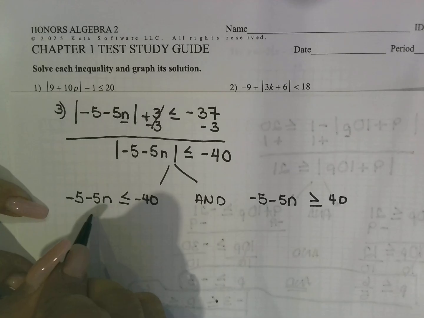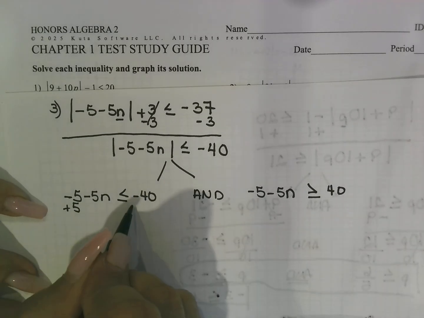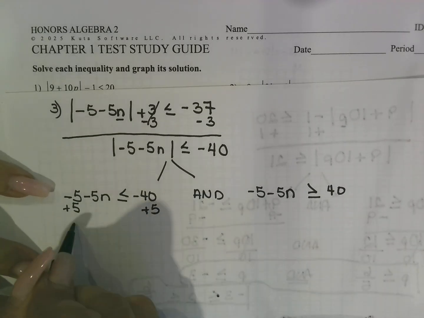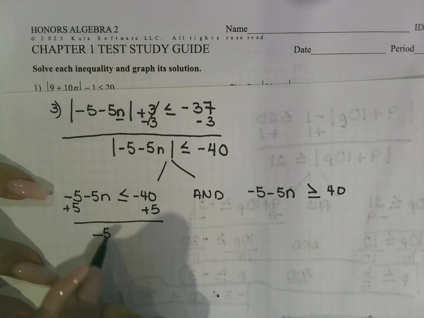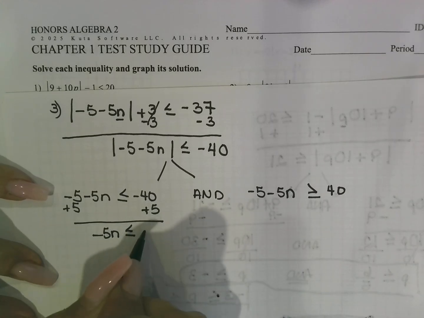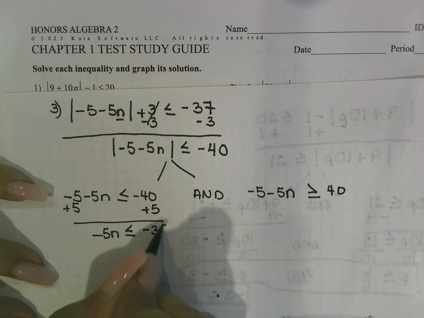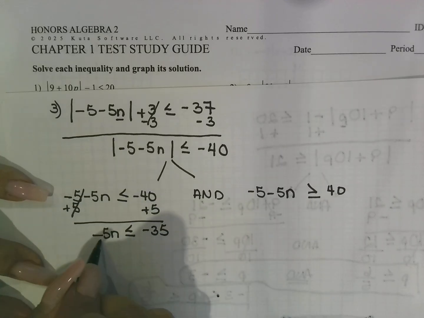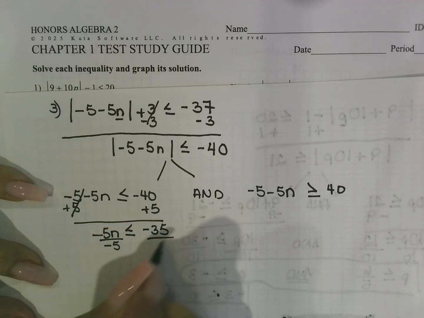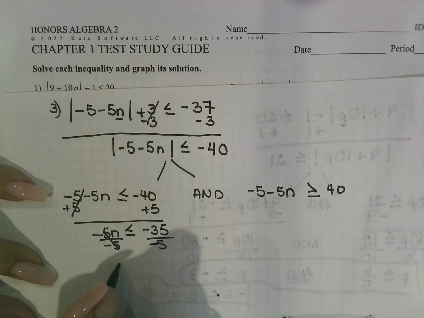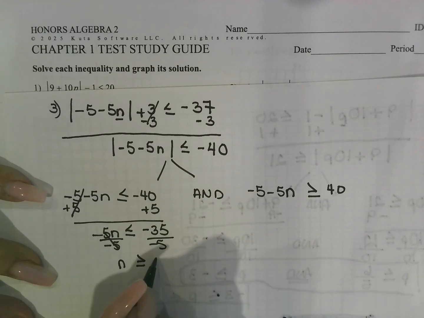And we solve over here. We're going to add 5. So I'm going to get negative 5n less than or equal to negative 35. And then we're going to divide both sides by negative 5. So once again, flip your sign. n greater than or equal to 7.